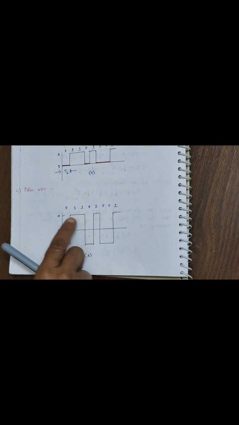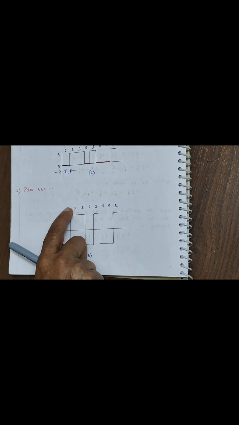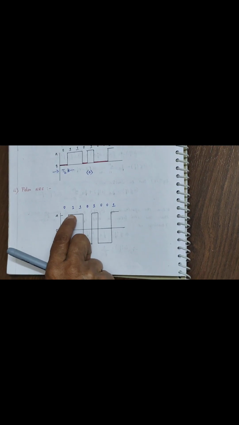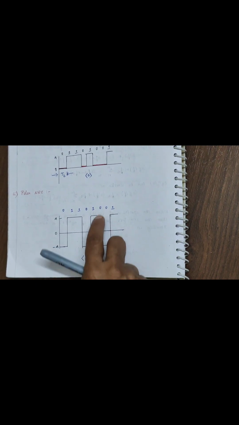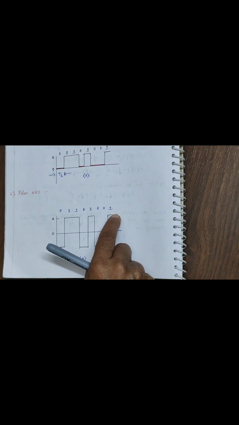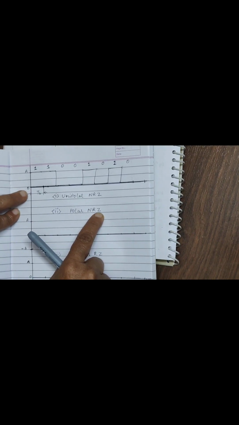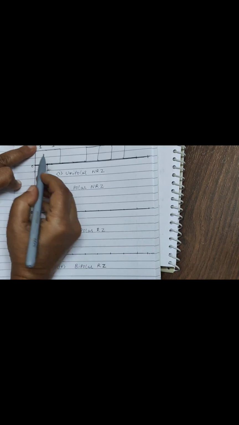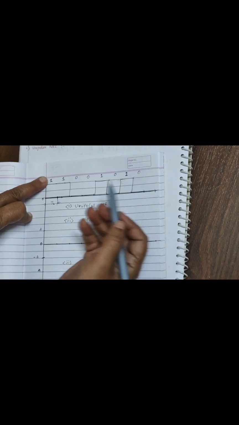So for polar non-return to zero, symbol 0 is minus 1, symbol 1 is plus 1, symbol 0 is minus 1, symbol 1 is plus 1, symbol 0 minus 1, symbol 0 minus 1, symbol 1 plus 1. So let us draw for some other data stream. Let us draw the polar non-return to zero. So here we have the data stream.